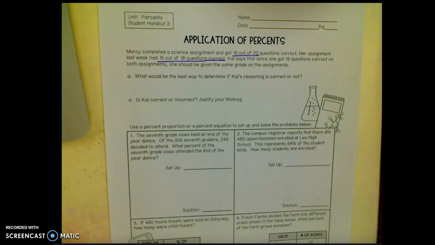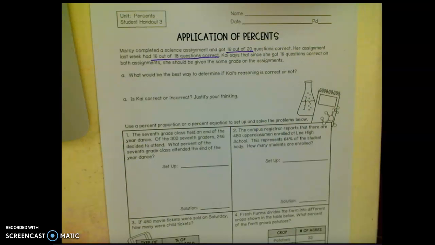Pause the video. Talk to your shoulder buddy. What do you think? Did they get the same grade on both assignments? Or is it going to be a different grade? Make sure to be ready to tell me why.